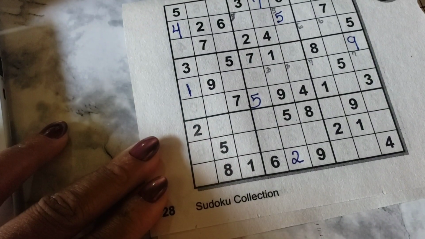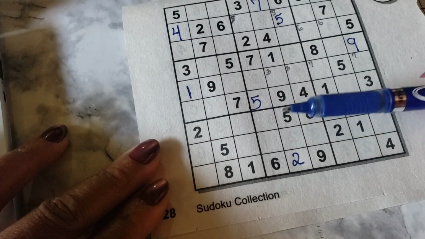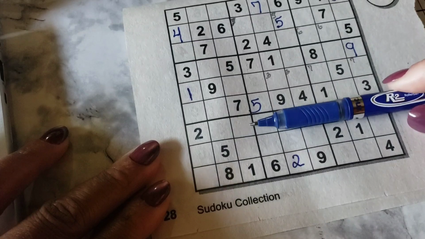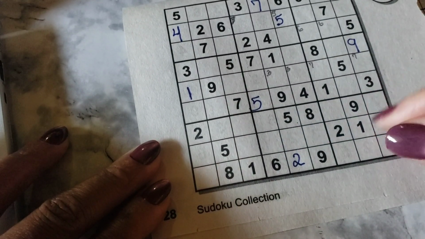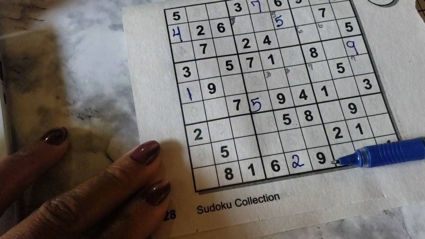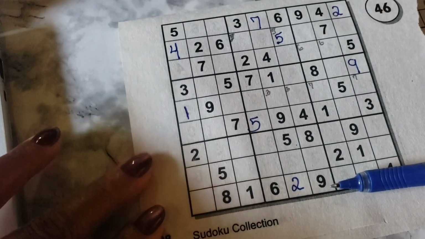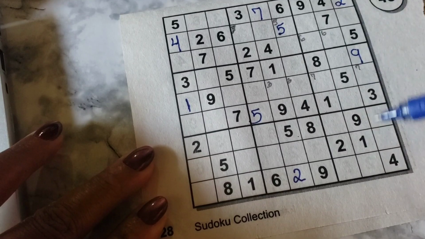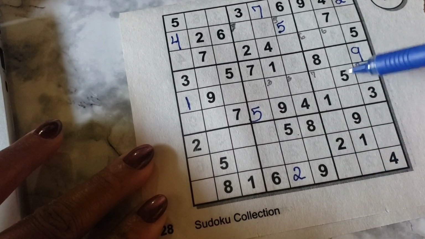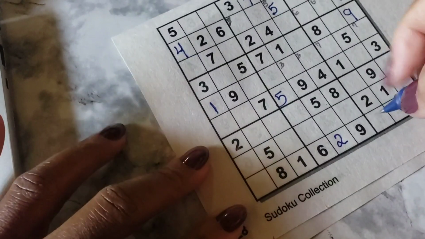So let's solve for 5s in this bottom 3. 5 is here, 5 is here. So 5 for this box can only go on this row. But we can see that out of the 2, 5 is also in this row. So 5 can only go here.